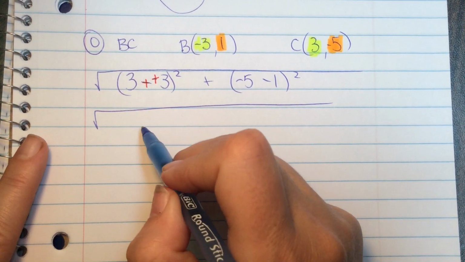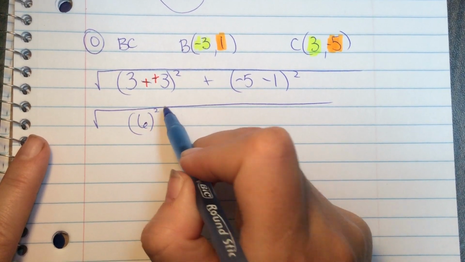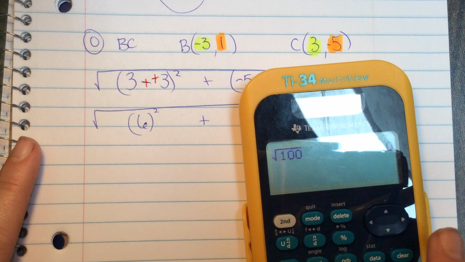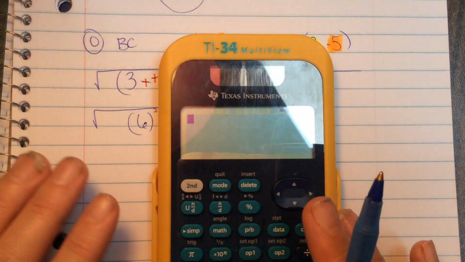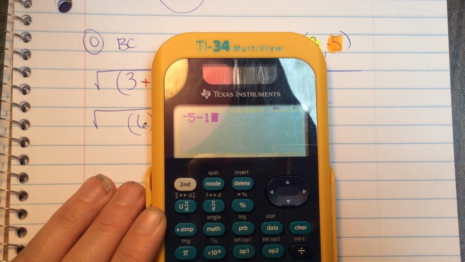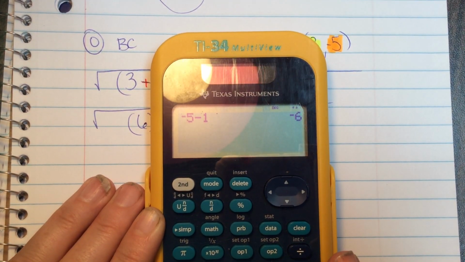So 3 plus 3 is 6. And then -5 minus 1 is going to give me -6. But I'll show you. -5 minus 1. Enter: -6.